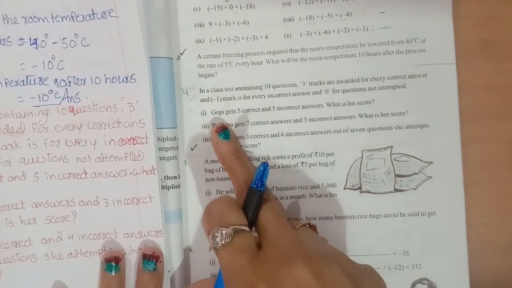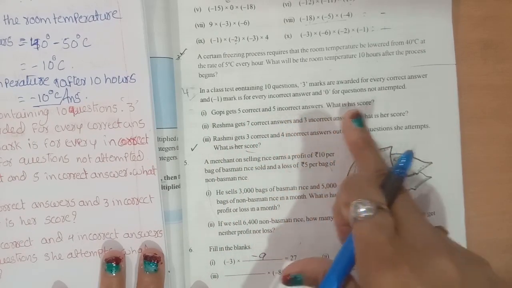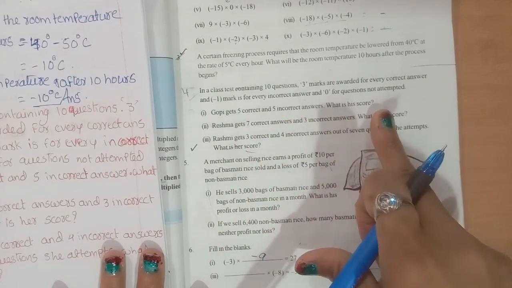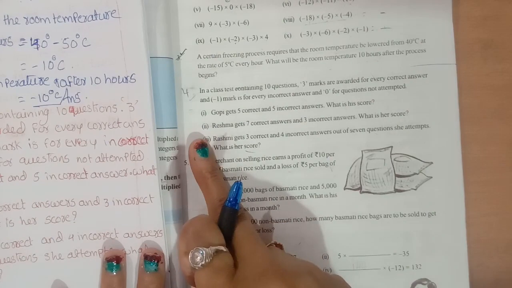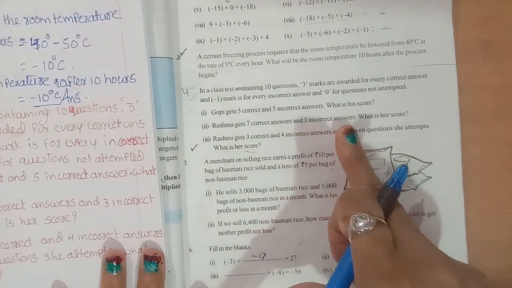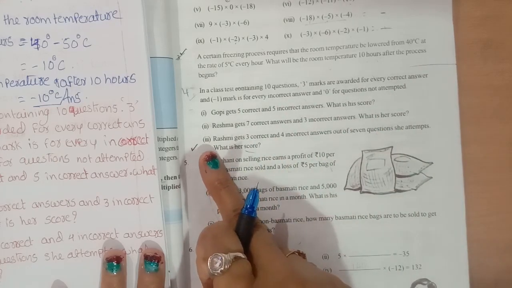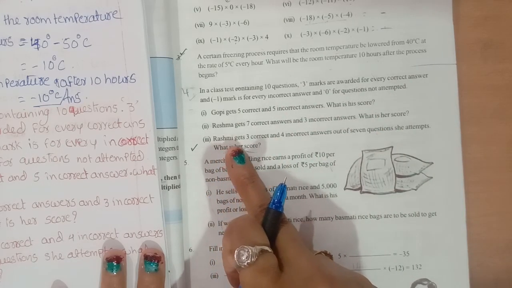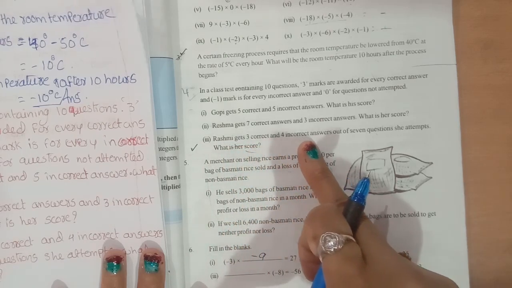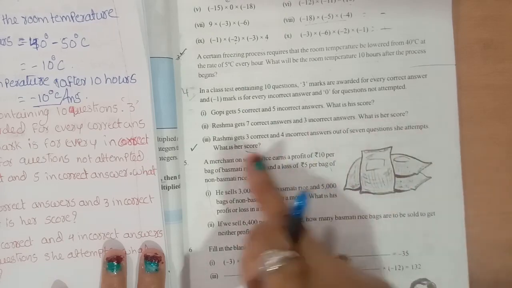First one: Gopi gets 5 correct and 5 incorrect answers. What is his score? Second question: Reshma gets 7 correct answers and 3 incorrect answers. What is her score? And our third one: Rashmi gets 3 correct and 4 incorrect answers out of 7 questions she attempts.